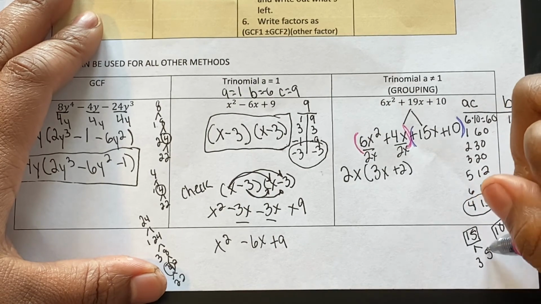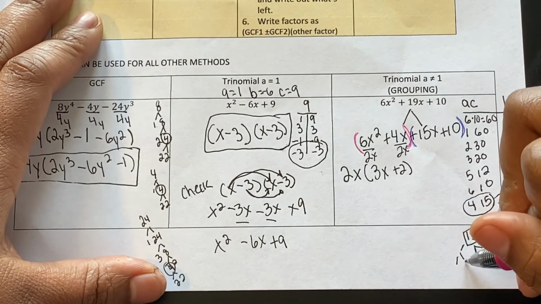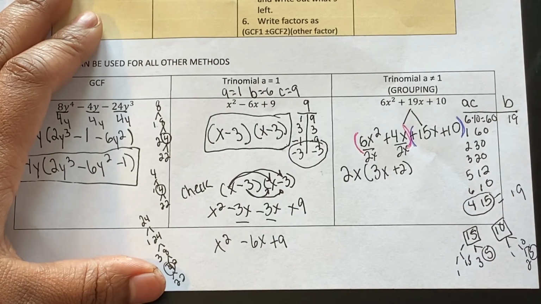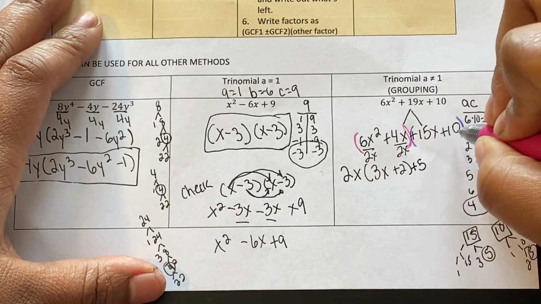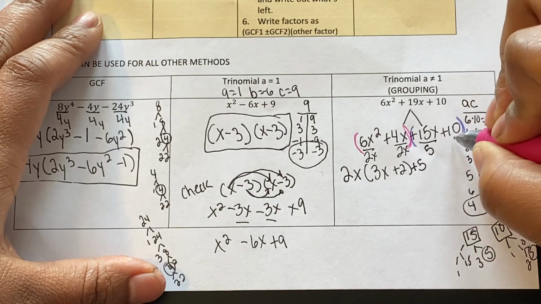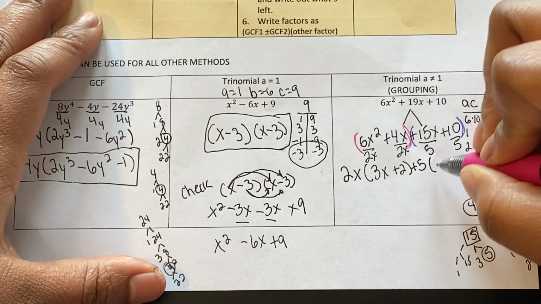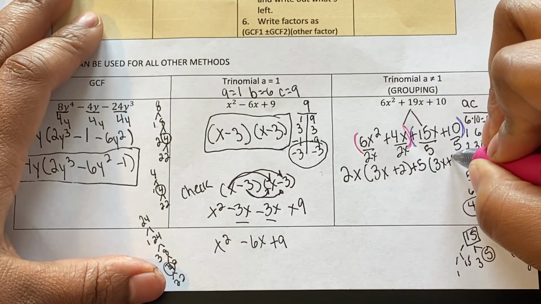3 and 5, we have, or you can say 1 and 15, 3 and 5. And then here you have 1 and 10, 2 and 5. So clearly the greatest common factor is 5. So it becomes positive 5. They do not share a variable in common, so it's just 5. Divide both of them by 5. You get 15x divided by 5 is 3x. And then 10 divided by 5 is 2.